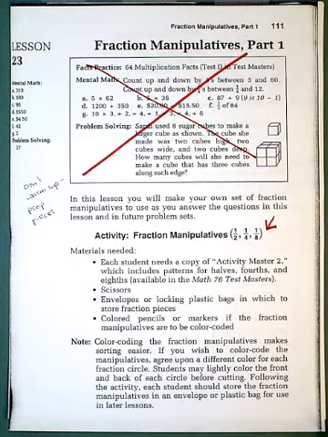Then group your 1/2 sections together with a paper clip, your 1/4 sections together with a paper clip, and your 1/8 pieces together with a paper clip. Grab a baggie and keep all of your supplies together. We will use these pieces off and on, coming across many lessons in the future.